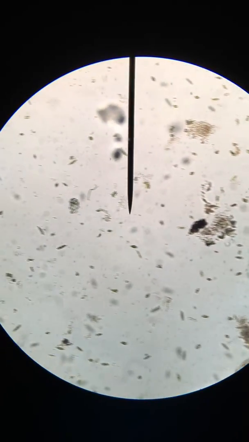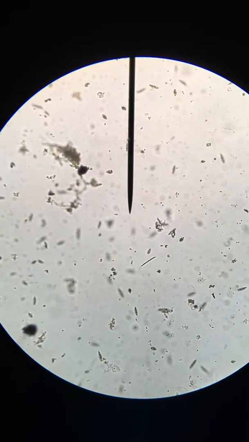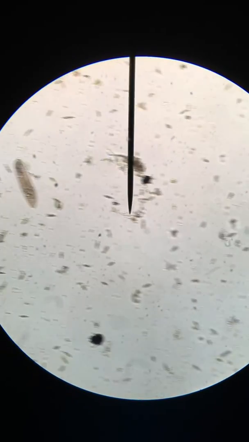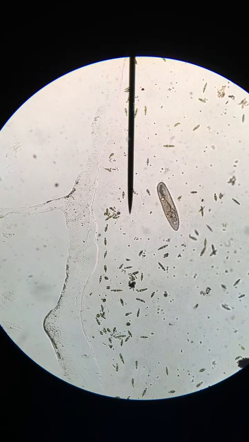And again, this is a sample from the bottom of your classroom mini pond, taken on Saturday, the 30th of March.